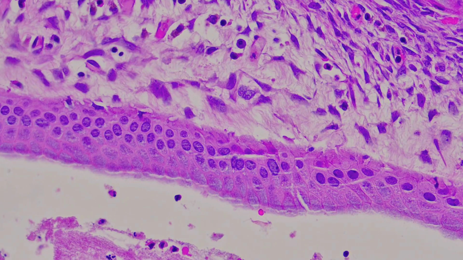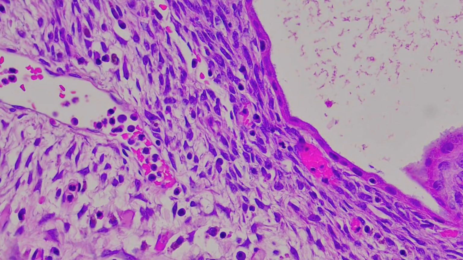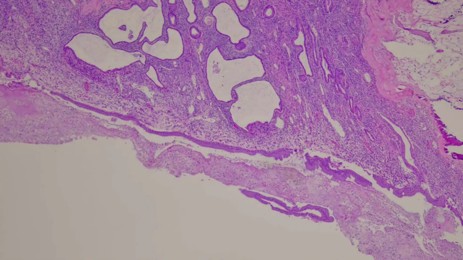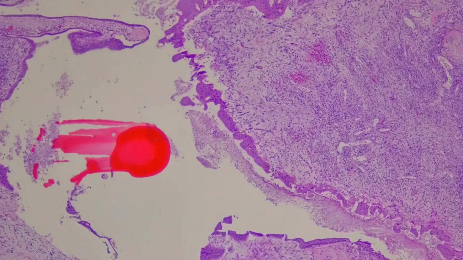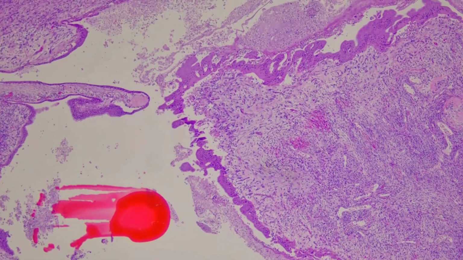High magnification displays columnar cells with pseudostratified bland nuclei and apical mucin. The adjacent stroma shows a distinctive pattern of hypercellular spindle cell stroma, what we call ovarian-like stroma. And this is a diagnostic prerequisite for a mucinous cystic neoplasm.